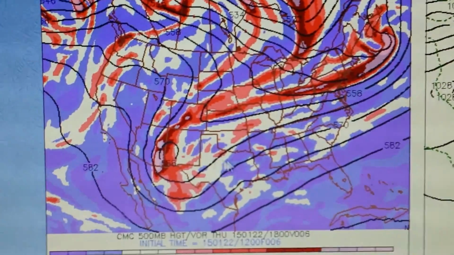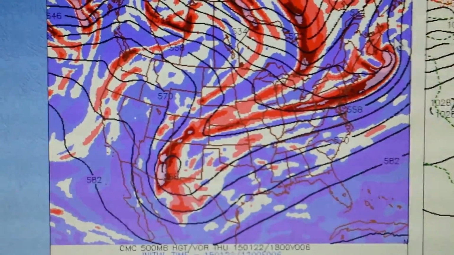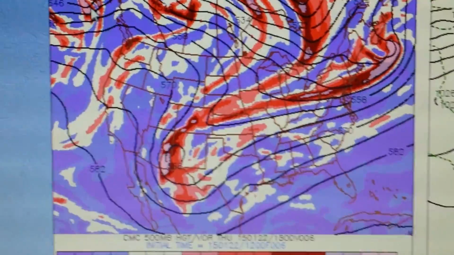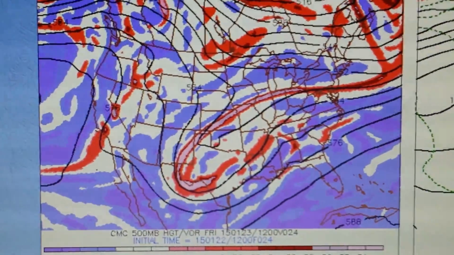Alright, and this will move to the south and east, and it'll form a storm over the Carolina coast, and that storm will come up the coast because there is room for that to happen. So I'm just going to loop through this really quick. You can see how it all kind of stays together there.